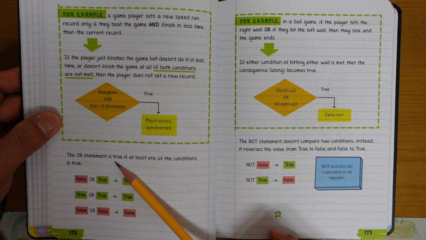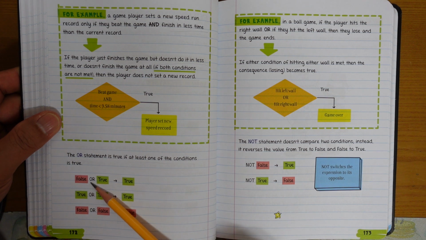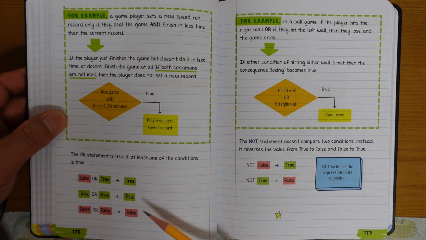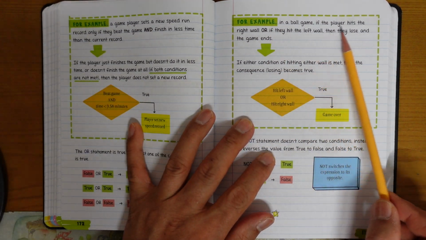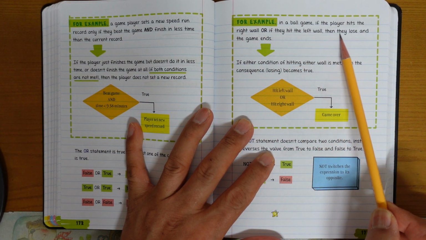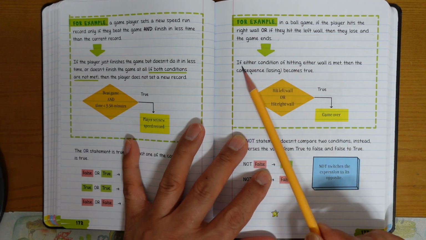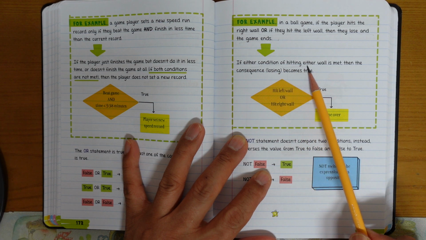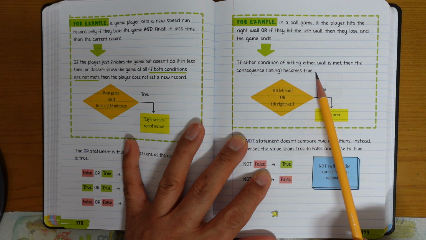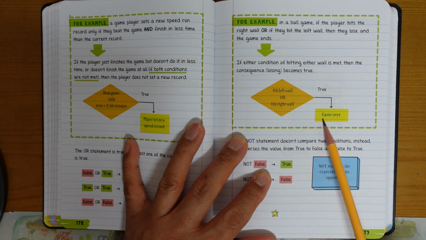The or statement is true if at least one of the conditions is true. False, true, true. True, true, true. False, false, false. For example, in a ball game, if a player hits the right wall, or if they hit the left wall, then they lose and the game ends. If either condition of hitting either wall is met, then the consequence of losing becomes true. Hit left wall or hit right wall, true. Game over.